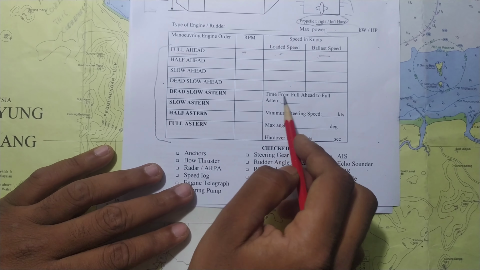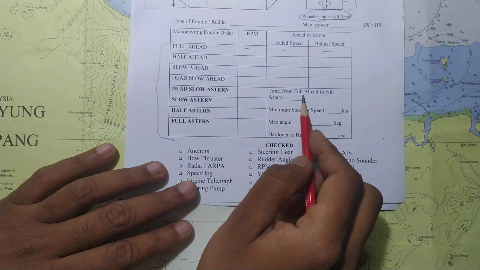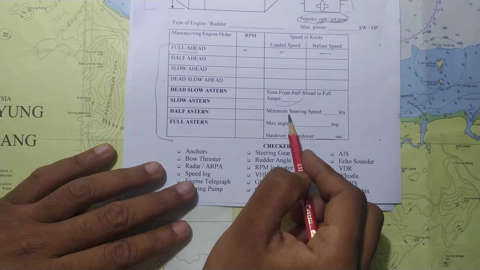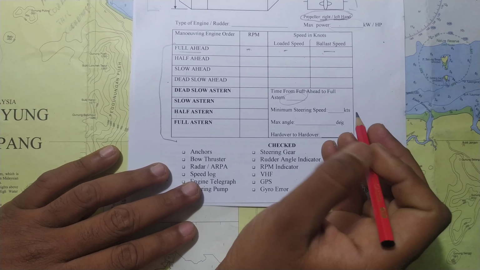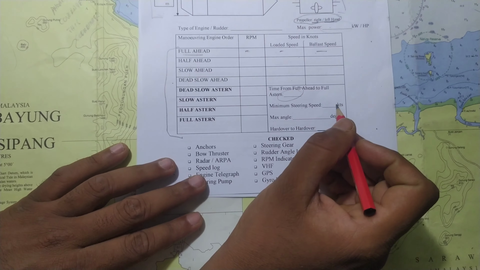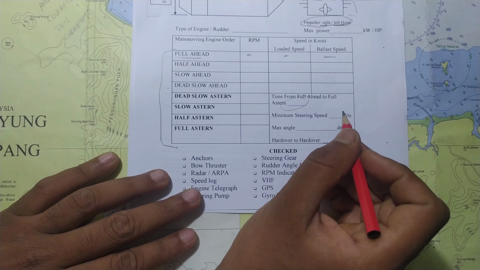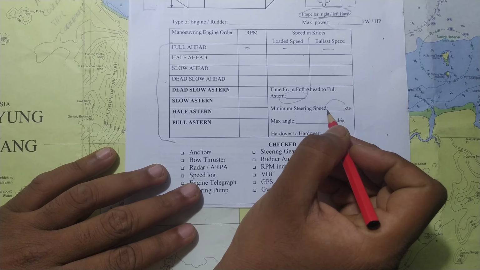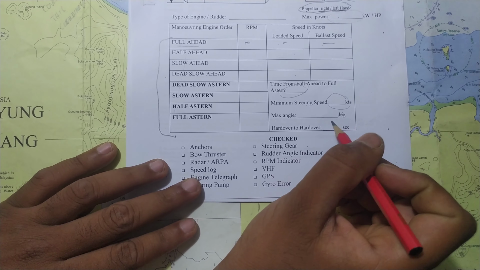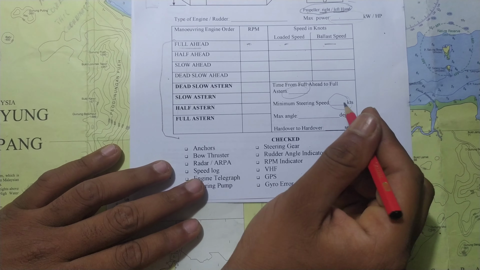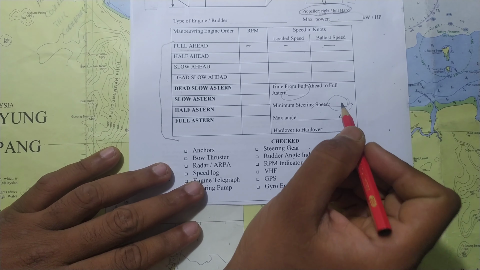Then the time from full ahead to full astern. Then the minimum steering speed. See, all vessels can only be steered when they are doing a certain minimum speed. Below that minimum speed, even if you are giving the engine, there is no steerage. So this is the minimum steering speed. And this is the maximum angle to which the rudder can go.